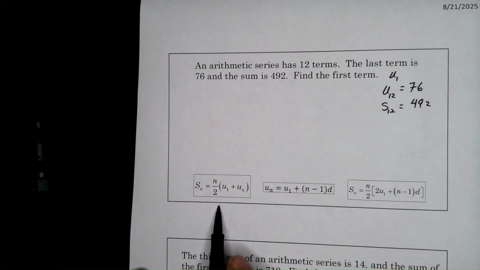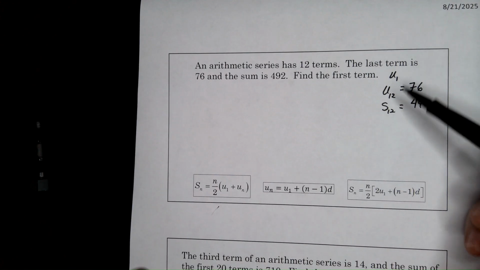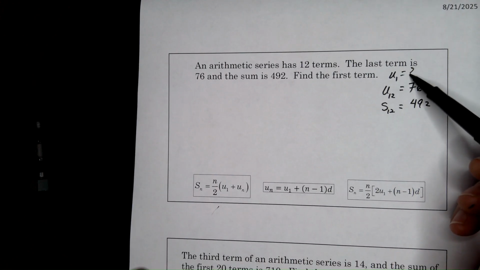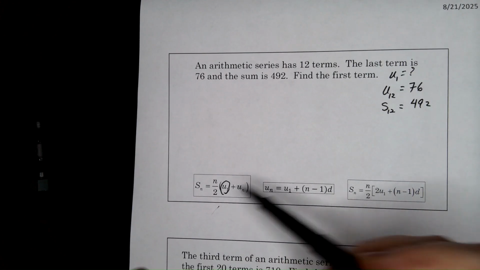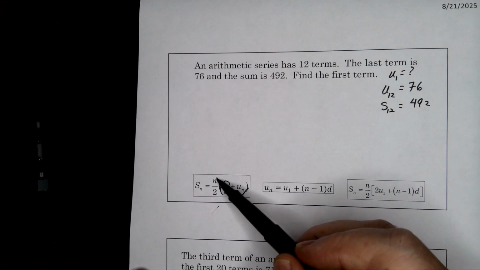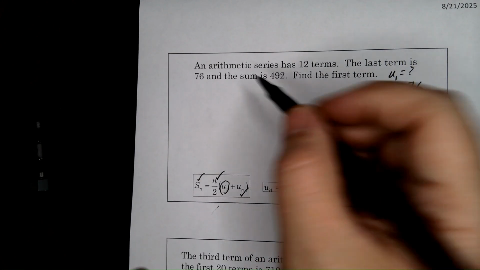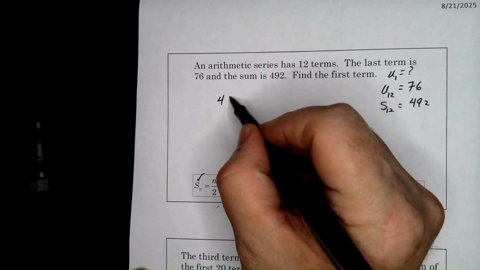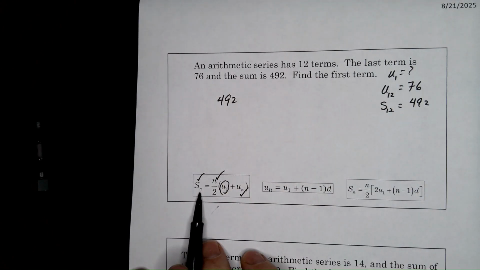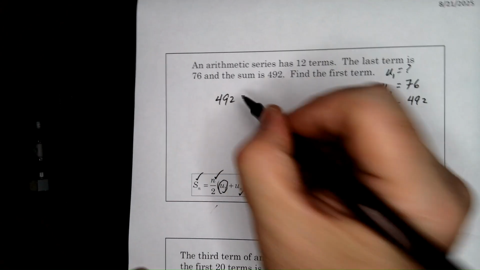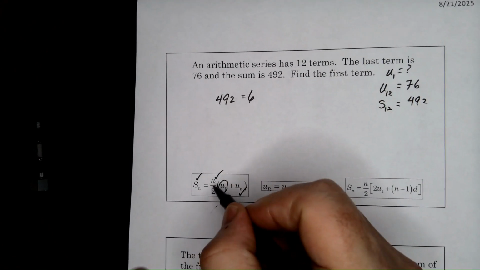So that's actually this one right here. Because see, I need to find the first term. That's the thing I don't know. I do know this, and I do know this, and I do know that. So 492, see, 492 is S12 equals 6, because n is 12, right?